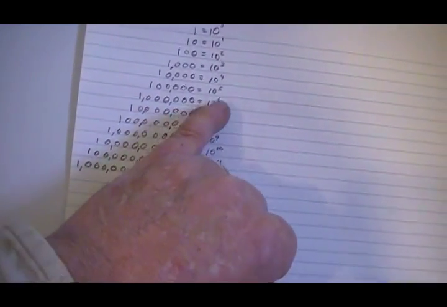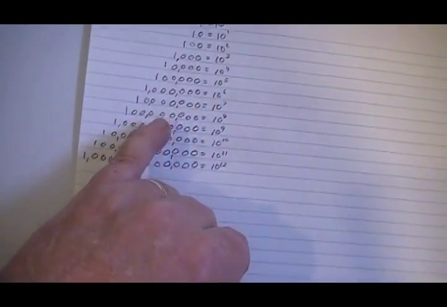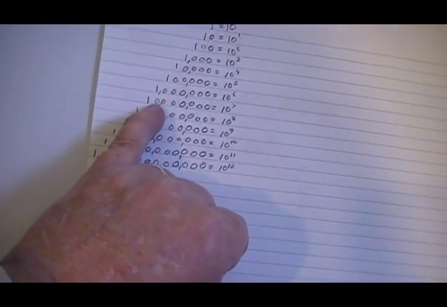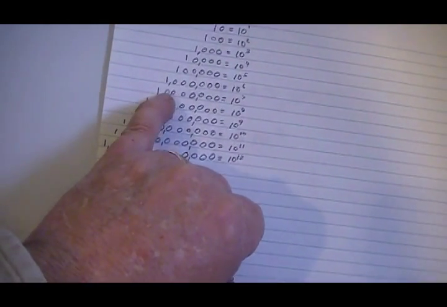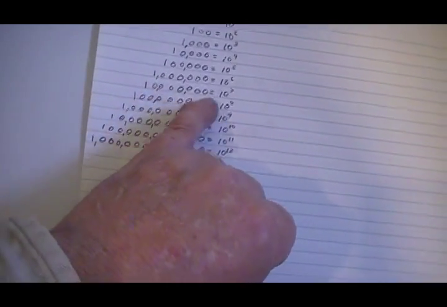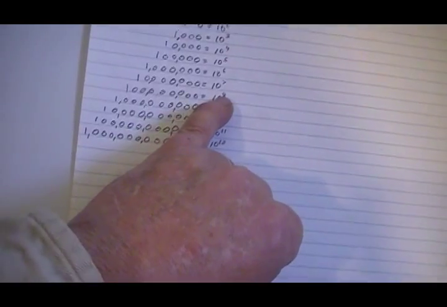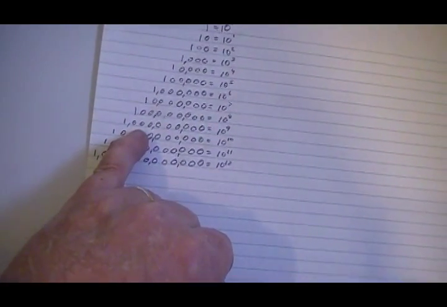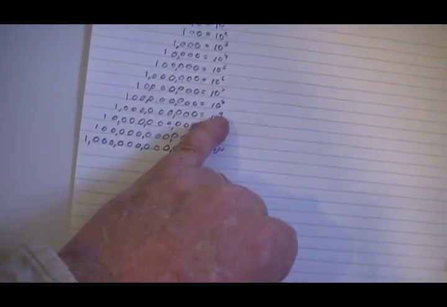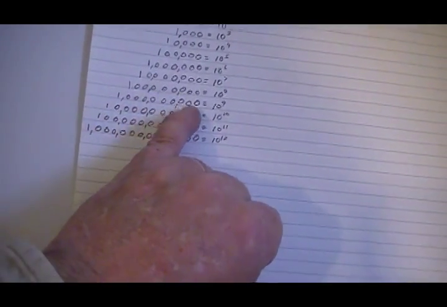10 to the sixth, a million. 6 zeros, 6 on your number up here. And so on. You have 7 zeros here for 10 million. It's 10 to the 7th. 100 million, 8 zeros, 10 to the 8th. And 1 billion is 10 to the 9th. There'll be 9 zeros in here.